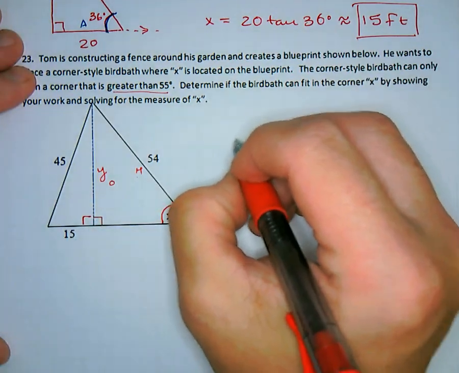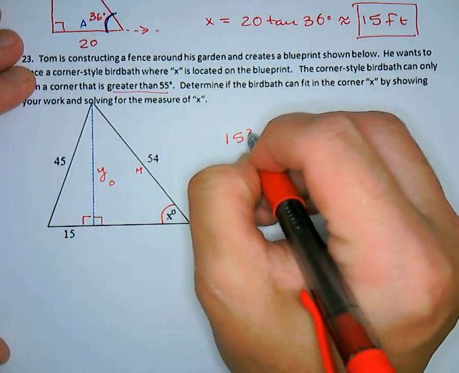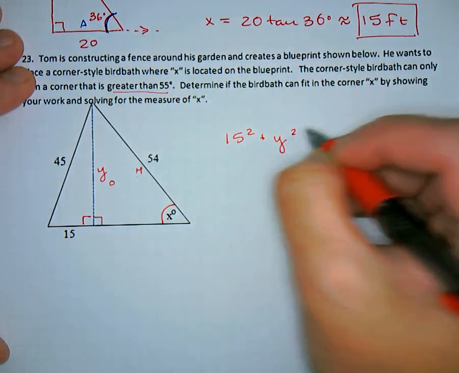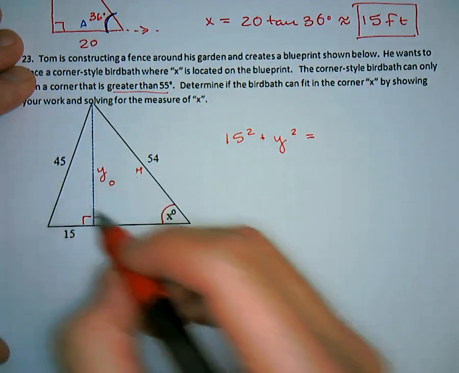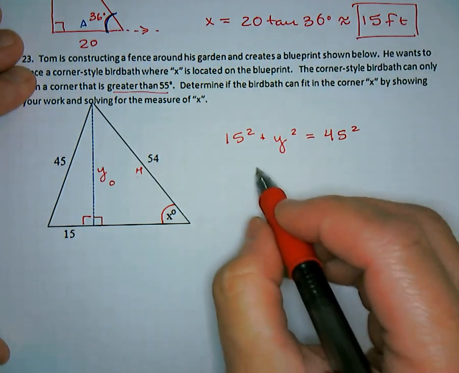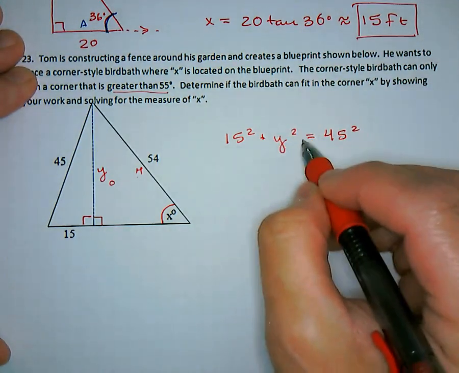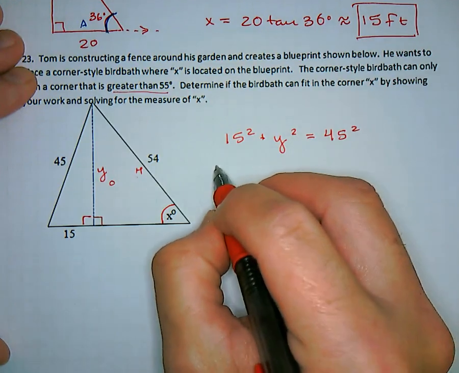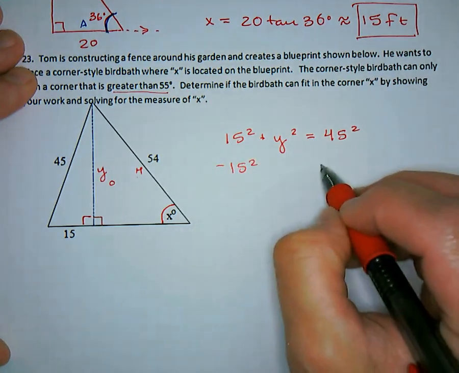In which case, we've got 15 squared plus y squared is equal to the hypotenuse, which is always across from the 90, of 45 squared. Okay, so we want to get this y height, so let's get that y by itself. Let's subtract the 15 squared from both sides.